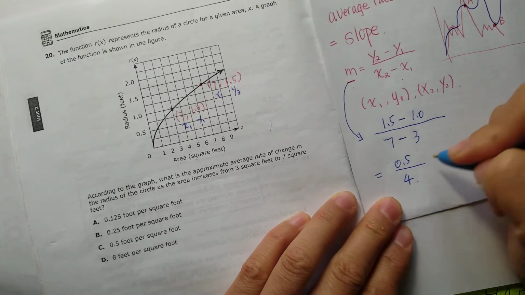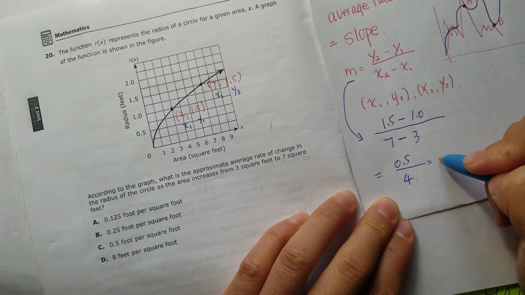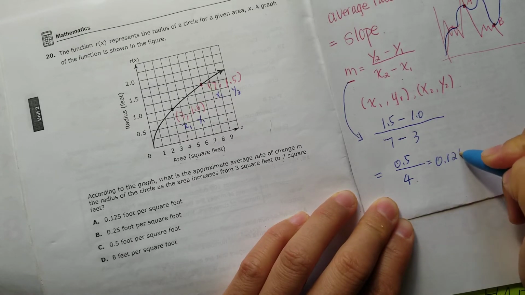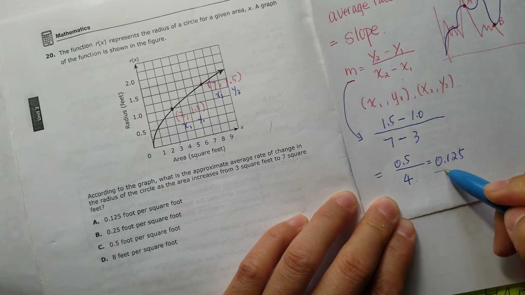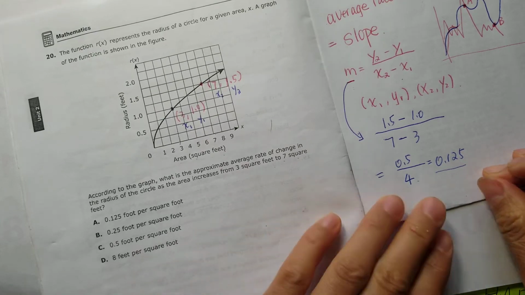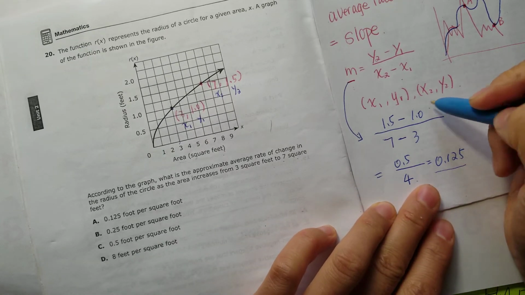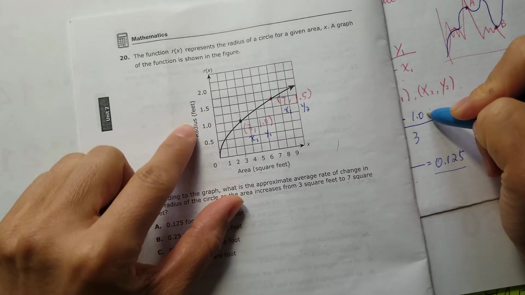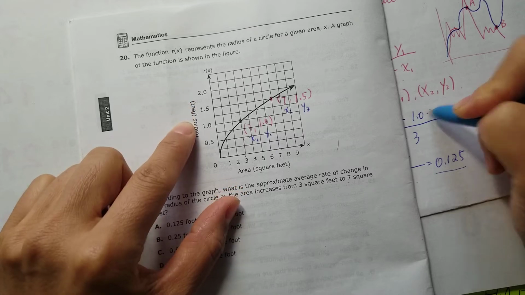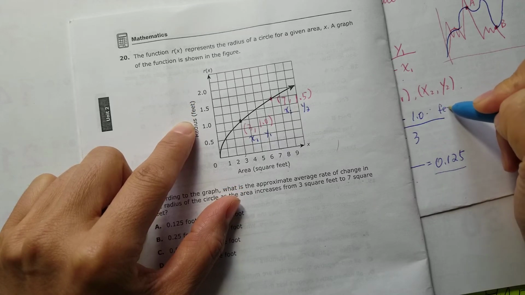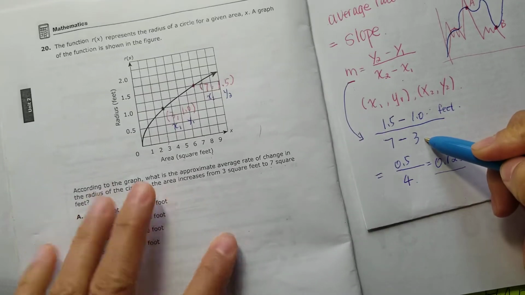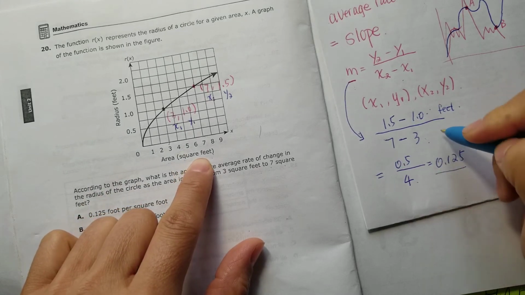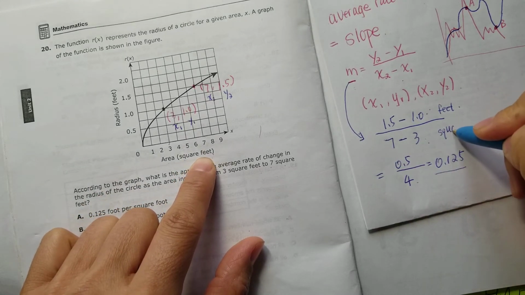By using your calculator, you should have 0.125. That is the average rate of change. And think about this. On top, where we have y, you have the unit as feet. At the bottom part, we have the unit as square feet.